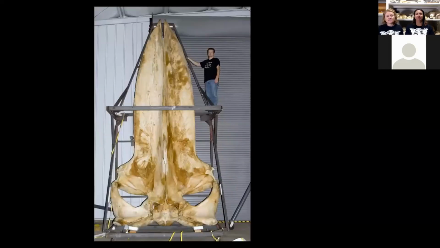So our largest skull is actually a blue whale skull. And this is 19 feet long. And you can see in this picture, we have one of our scientists in the image, just for scale, how big that skull is next to him.